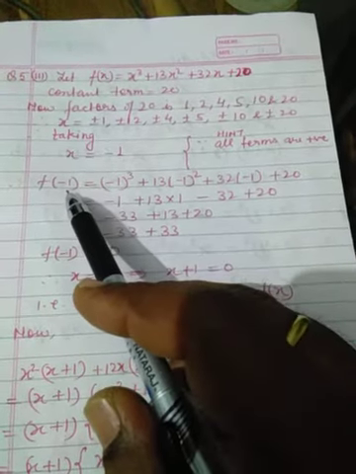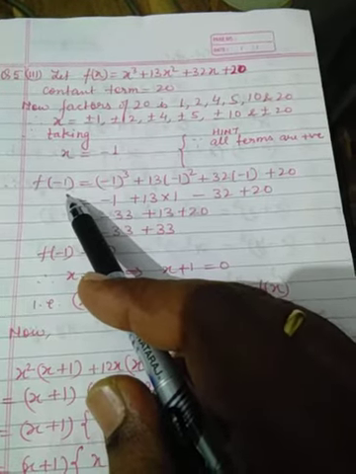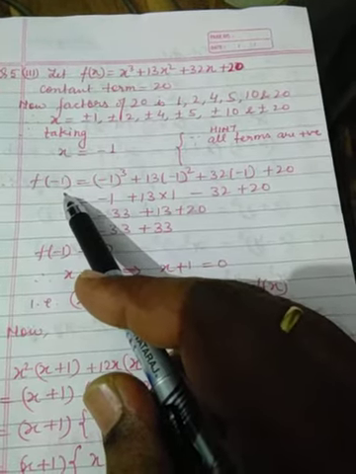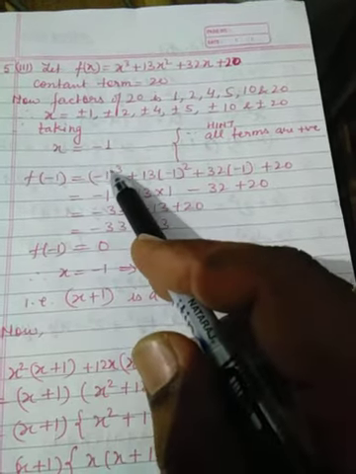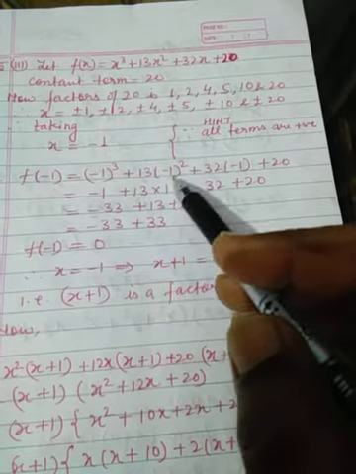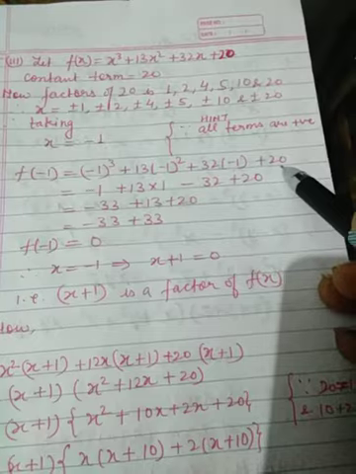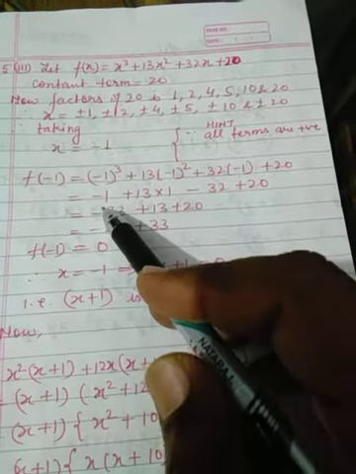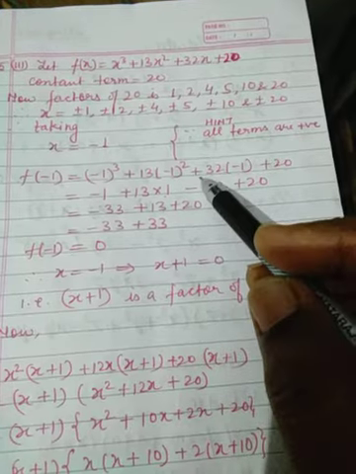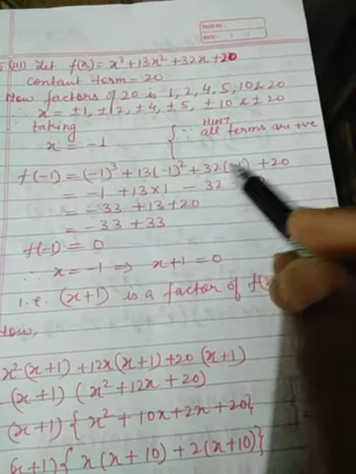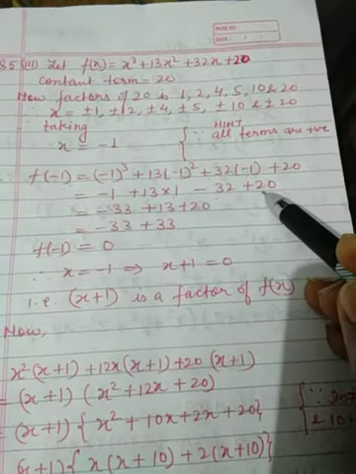So let's put this value in the given polynomial, f of minus 1. Minus 1 means instead of x we are replacing it with minus 1. So f of minus 1 is minus 1 cubed, plus 13 into minus 1 whole squared, plus 32 into minus 1, plus 20. Minus 1 cubed is minus 1, the square of minus 1 is plus 1, and plus 32 into minus 1 is minus 32, and this is 20.